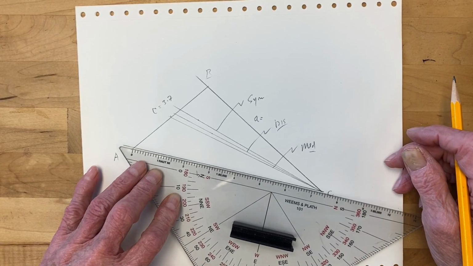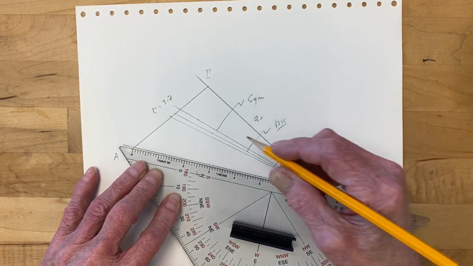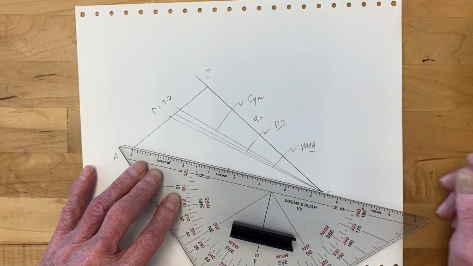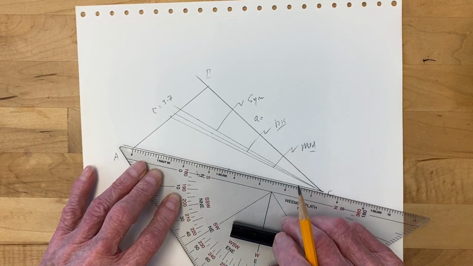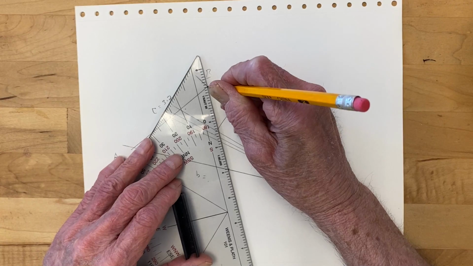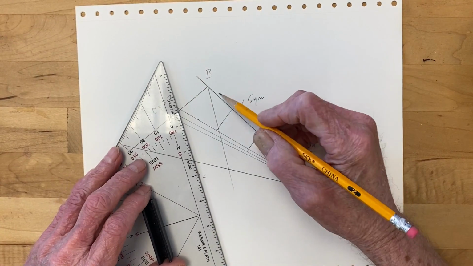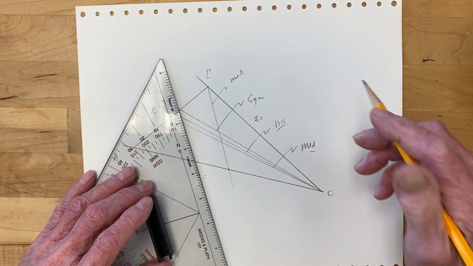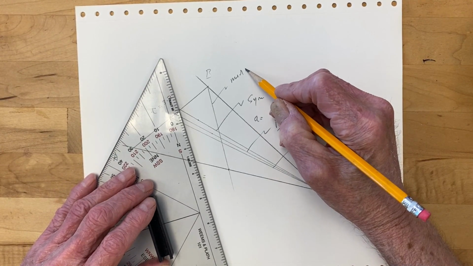So that's 3.7, and 3.567 is right here, 3.7. Okay, and so we go from here to here. That's the median of that line, the median of B.